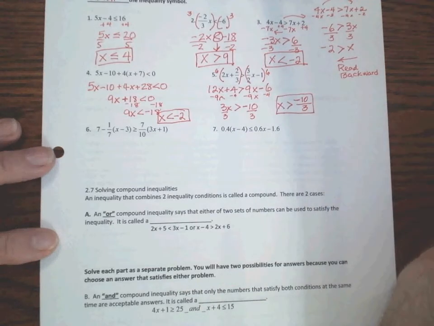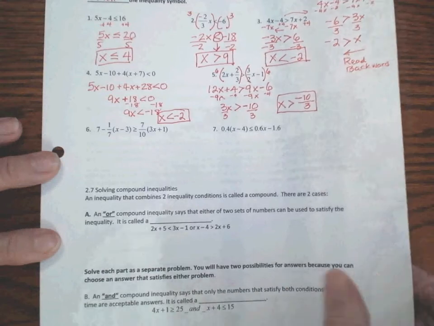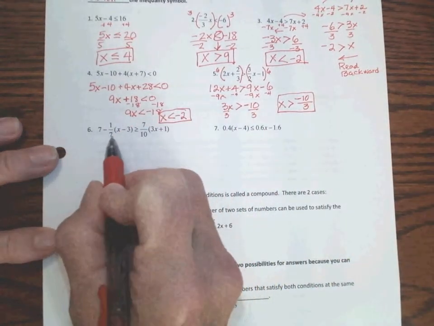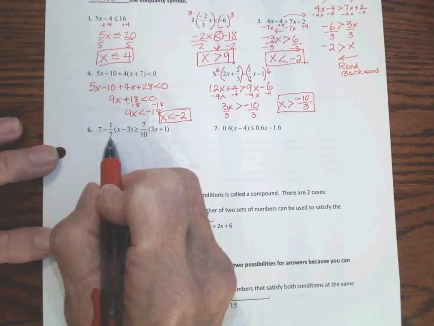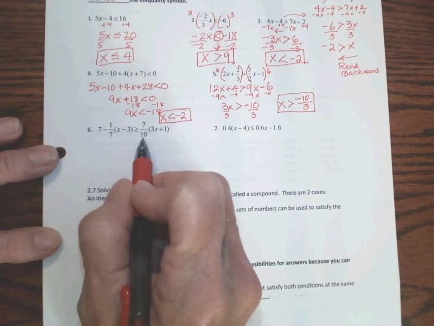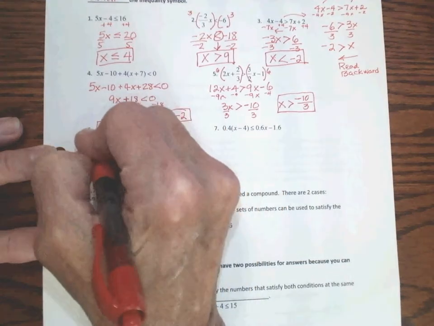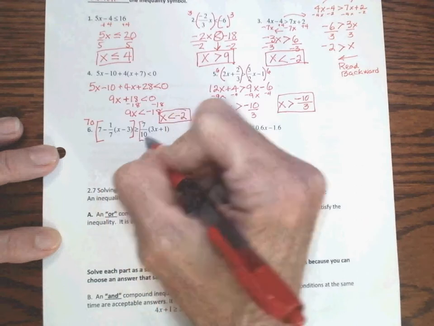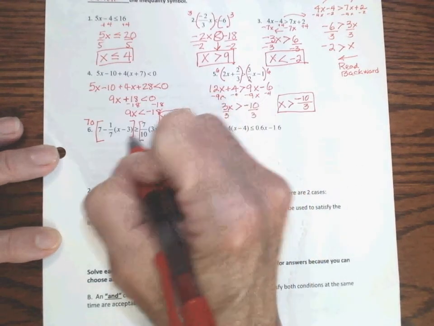All right, number 6. Okay, we've done this kind of problem before. It was in one of the other examples. If I look at my denominators here, I have a 7 and a 10. So the smallest number they'll both go into would be 7 times 10, which is 70. All right, so I'm going to put brackets since I've already got parentheses, and I'm going to multiply by 70 on both sides. That 70 is going to do good for me because it's going to help cancel out each denominator.